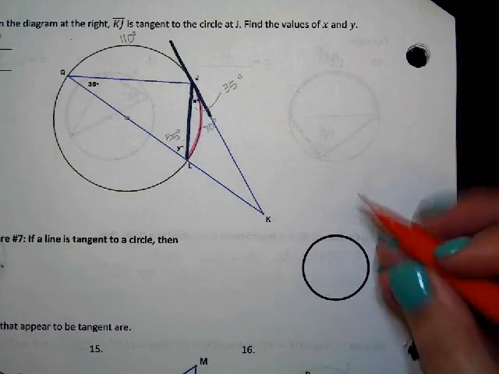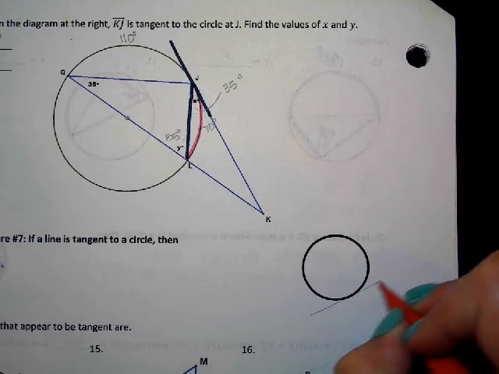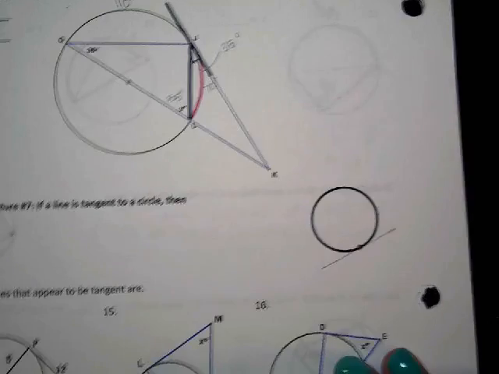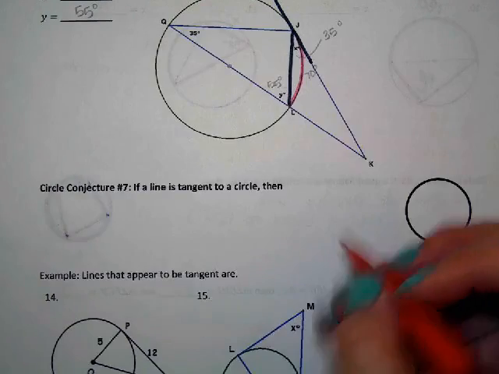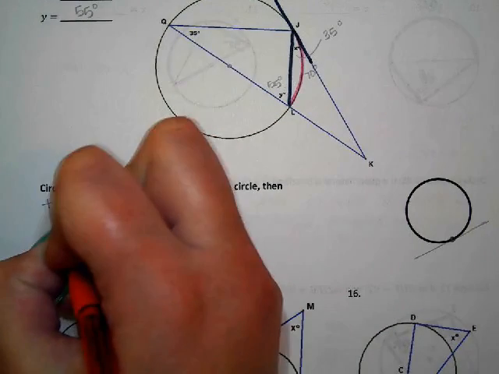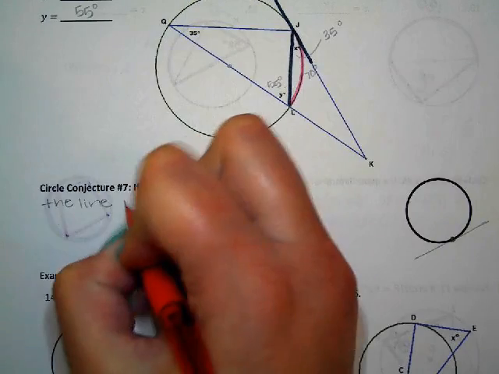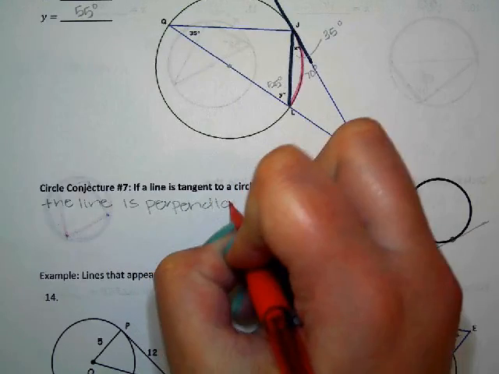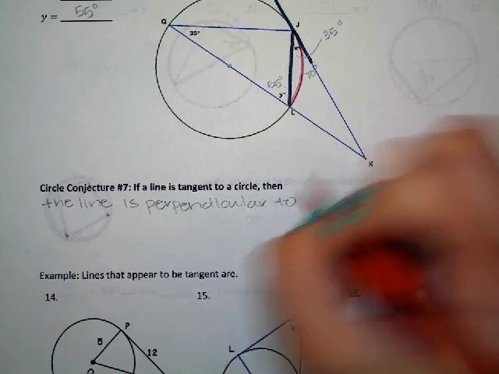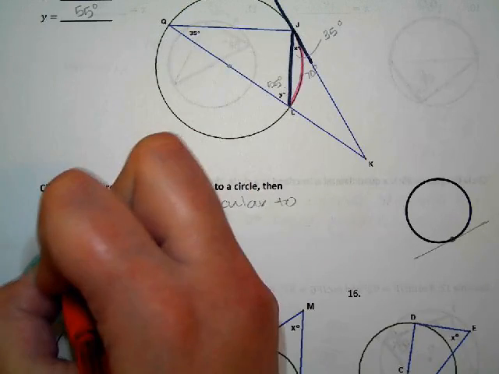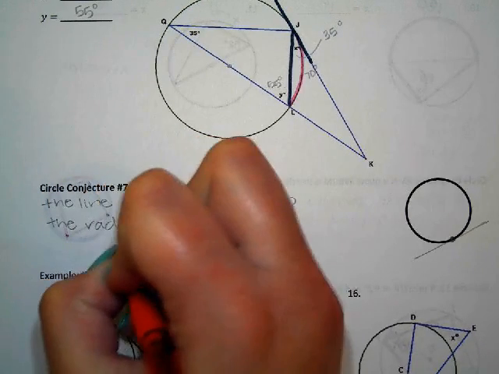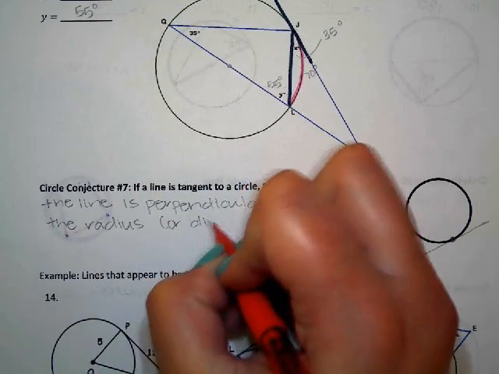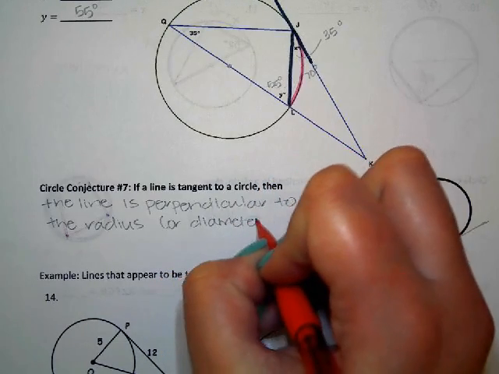So then the line is perpendicular to the radius or diameter, could be either, drawn to the point of tangency.